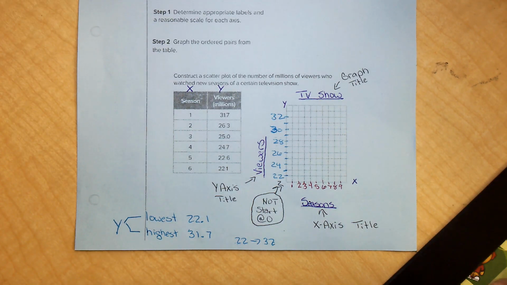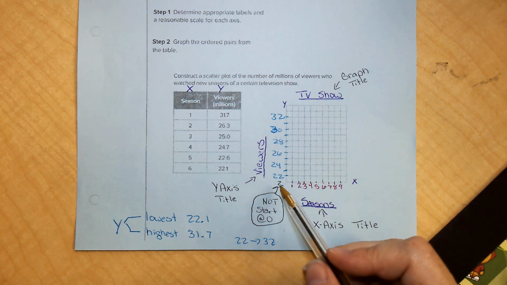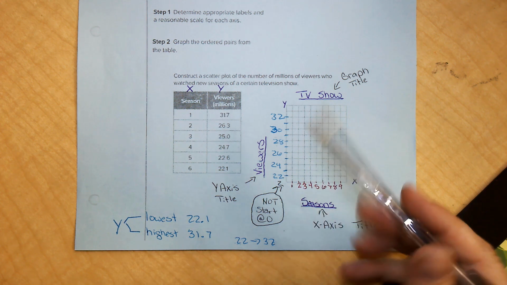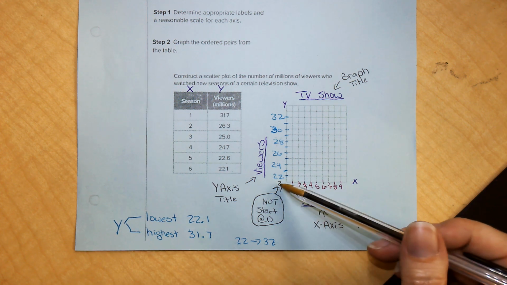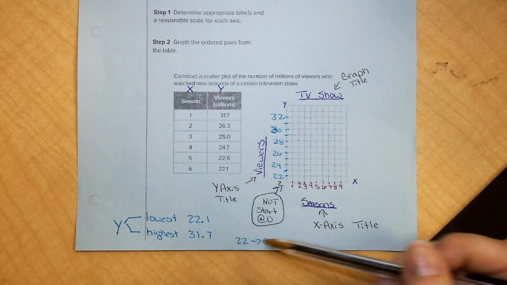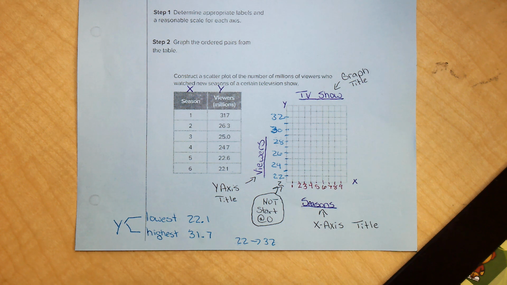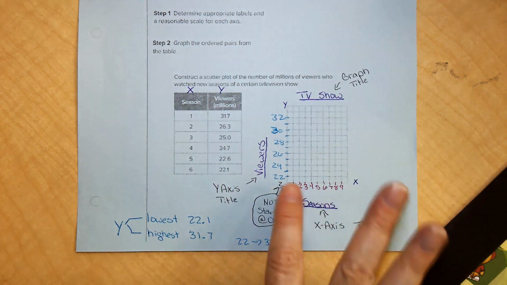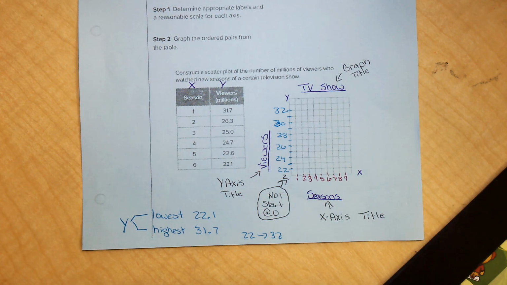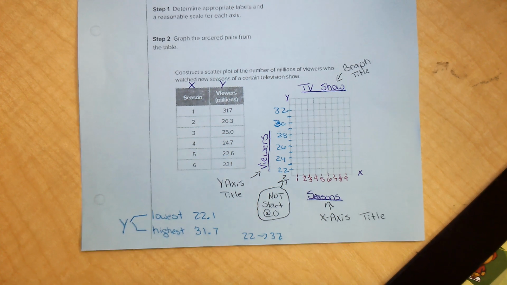You'll see it on graphs on the state test and whatnot. So you see a little squiggle and your numbers don't start at 0. That squiggle means, hey, there's more of the graph down here. There's just nothing in it that we need. All right, so we have our titles. We have our lines numbered.